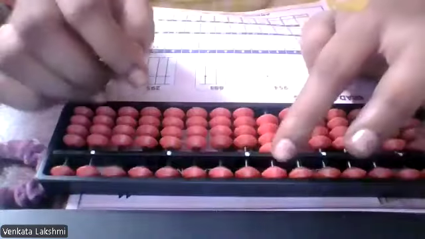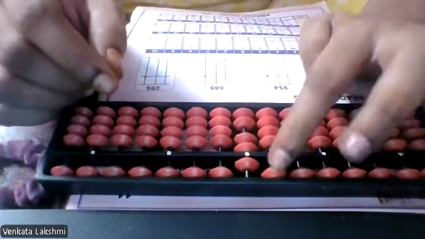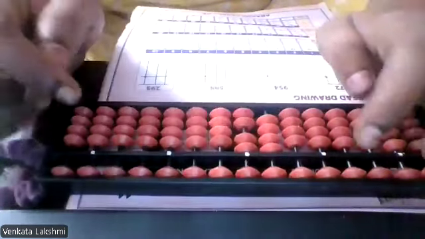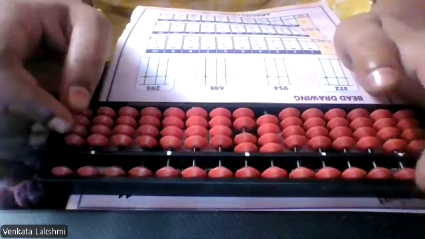45. Next, 57. Less 9 is less 10, add 1. Less 6 directly. Answer is 42. 42. Last row.